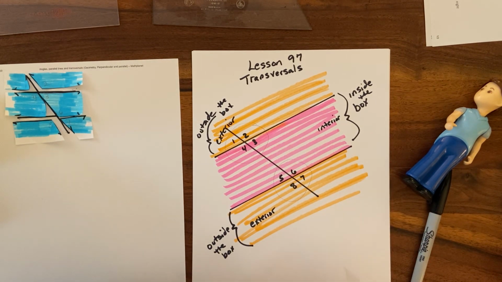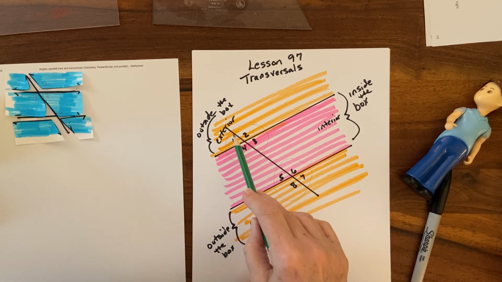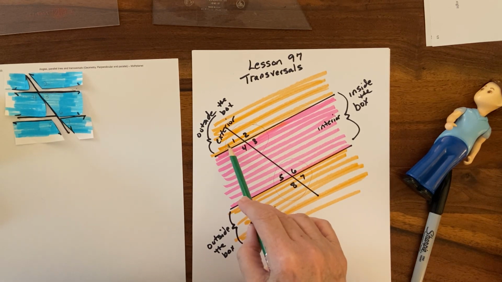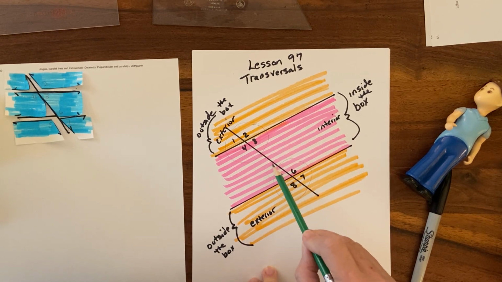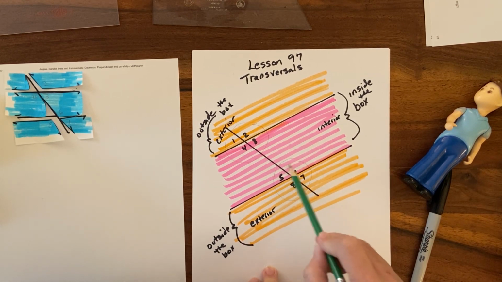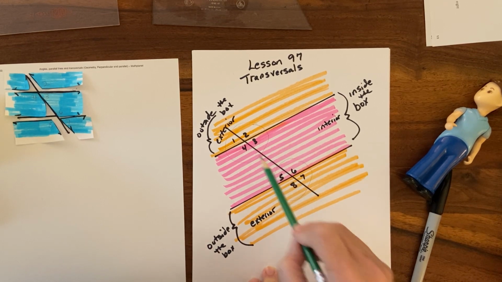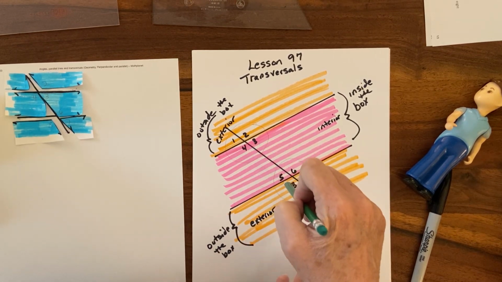So angle 1 is up here in the top left in this house or this home. Angle 5 is in the same position in the second house. So these are corresponding angles.